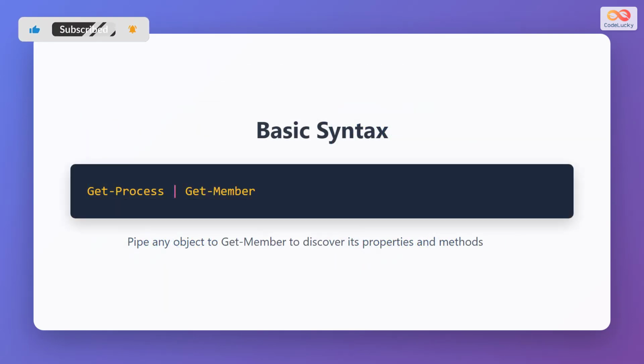The basic syntax for using get-member is incredibly simple. You take any PowerShell command that produces objects, and you pipe those objects to get-member using the pipe symbol. For example, get-process | get-member will show you everything about process objects. This piping technique works with any cmdlet that produces output. The pipe symbol sends the output from one command directly into get-member for analysis. This is the fundamental pattern you'll use repeatedly when exploring PowerShell objects.